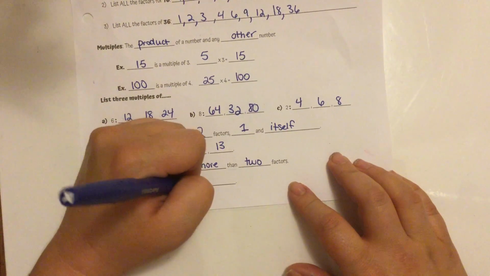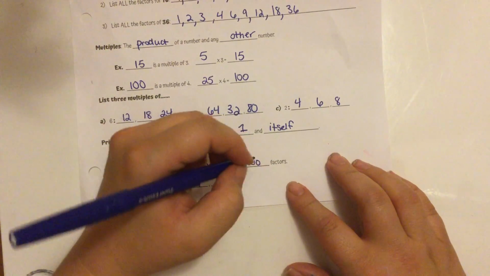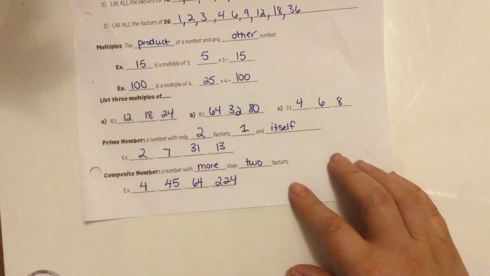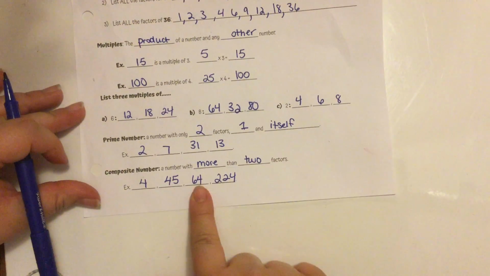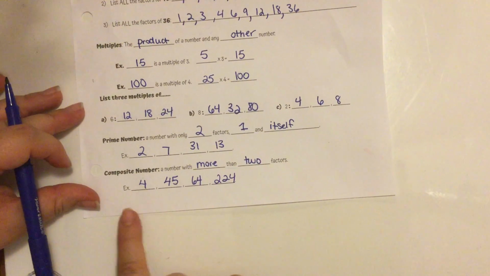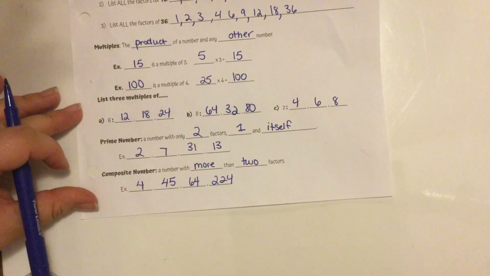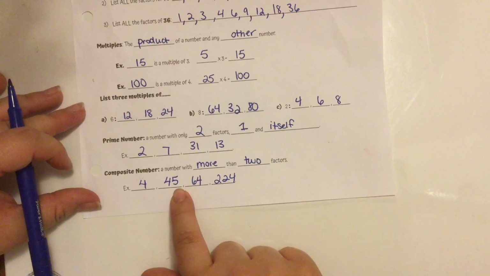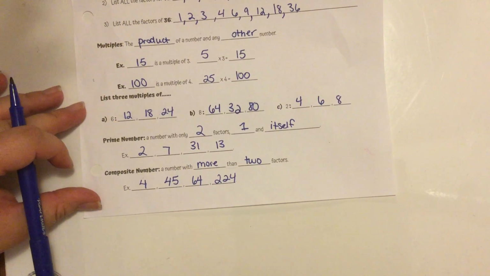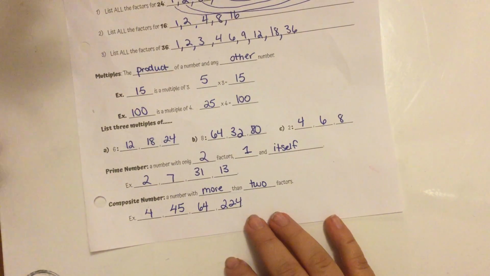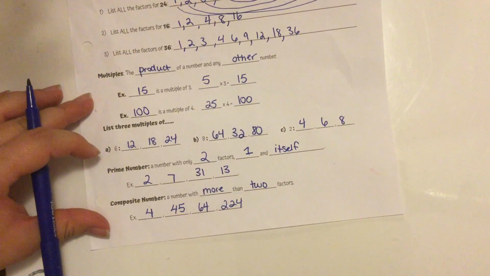It could be 64. It could be 224. All of these are divisible by more than just 1 and itself. I can take 4 and divide it by 2. I can take 45 and divide it by 5. I can take 64 and divide it by 8 or 2 or 4. So all of those are composite numbers.